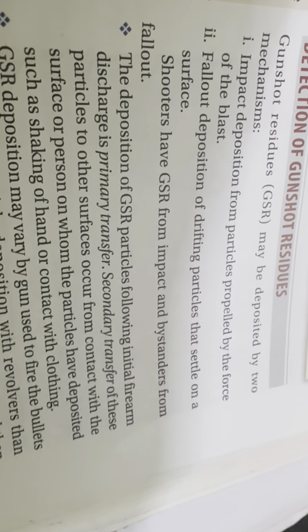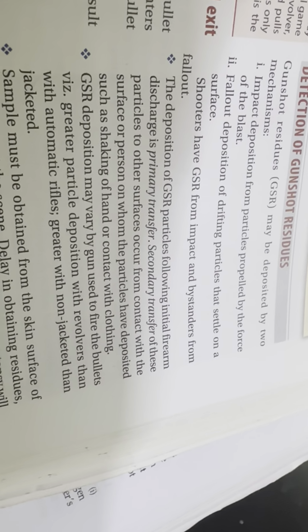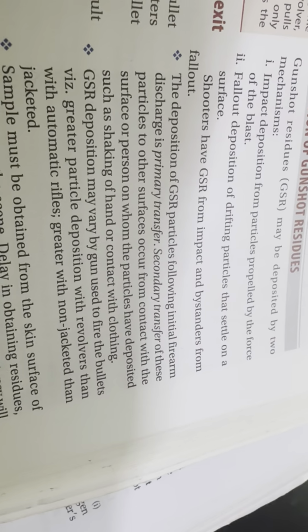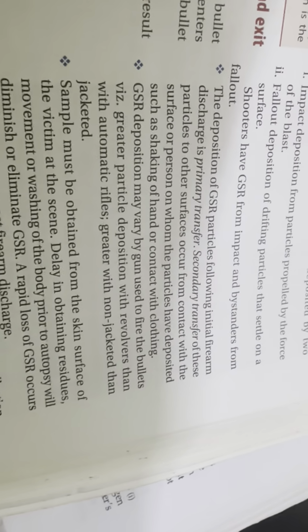GSR deposition may vary by the gun used to fire the bullet. There is greater particle deposition with revolvers than with automatic rifles, and greater with non-jacketed than jacketed bullets.